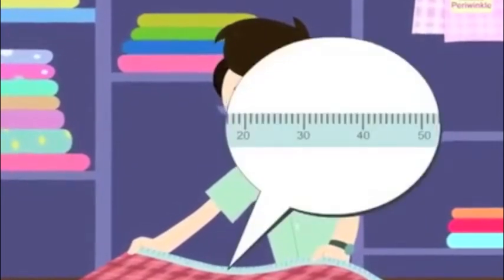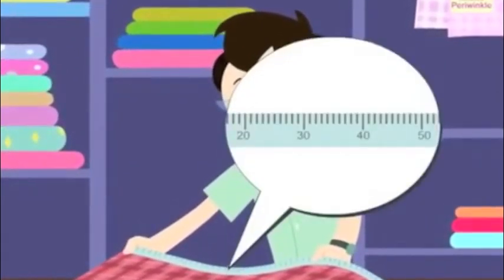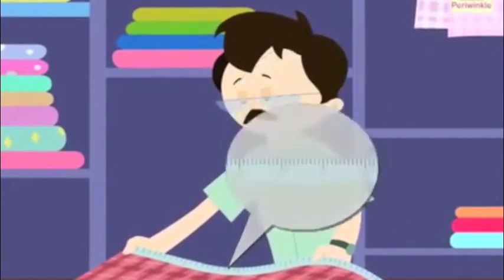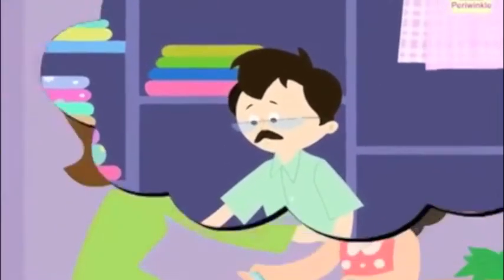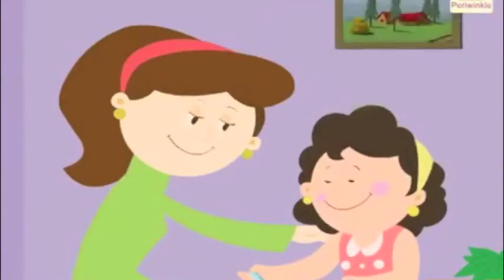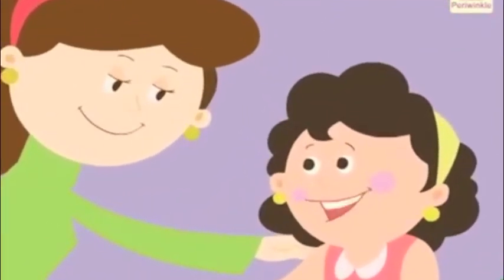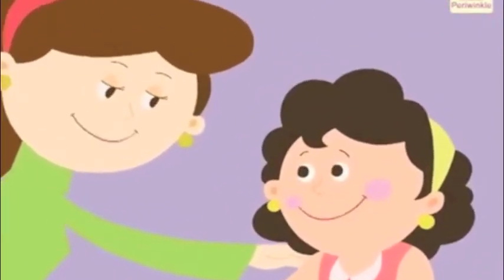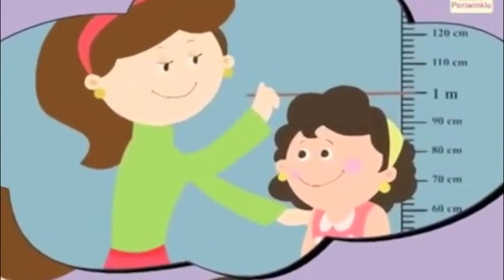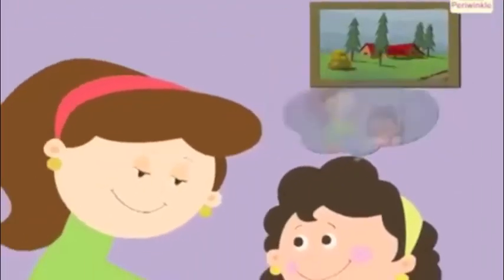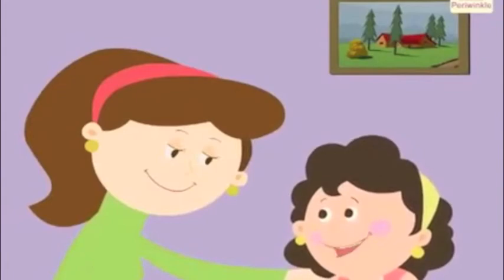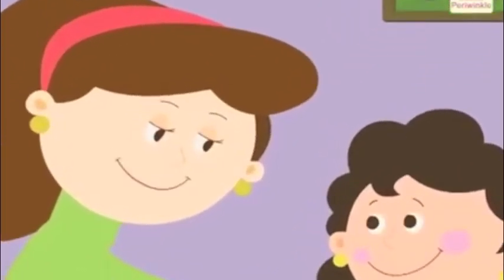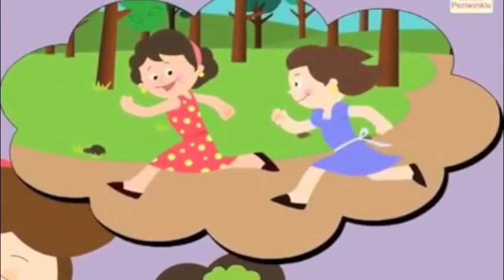The numbers on the tape indicate the meters and centimeters. We buy cloth in meters and centimeters. Yes, now I remember. We also measure our heights in meters and centimeters. I got it, Mom. Do you remember you and Annie had participated in a running race?